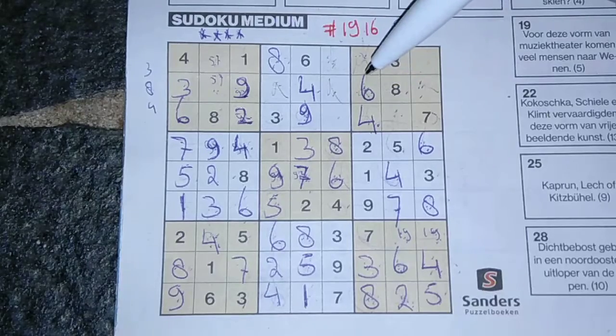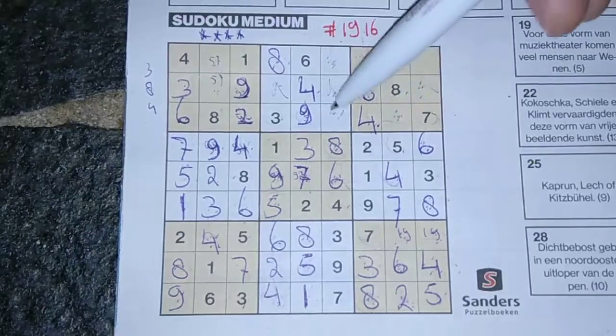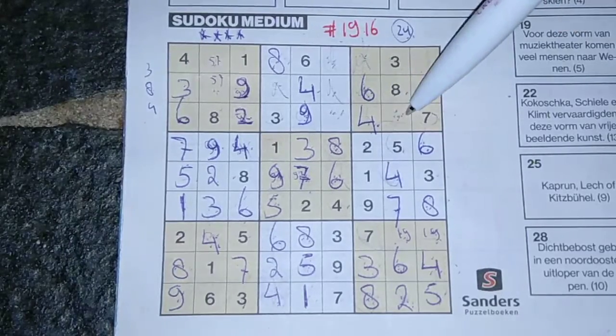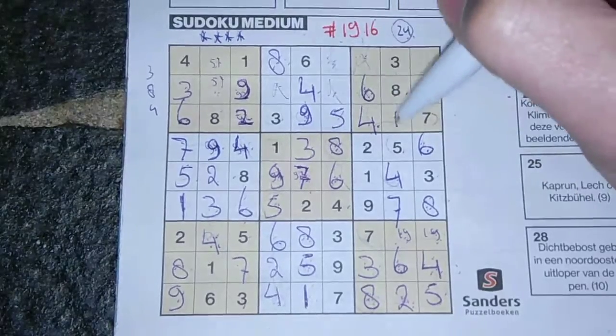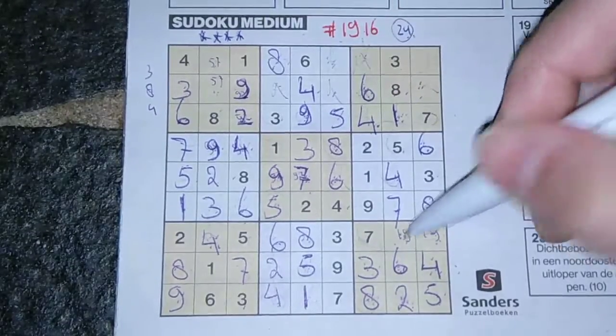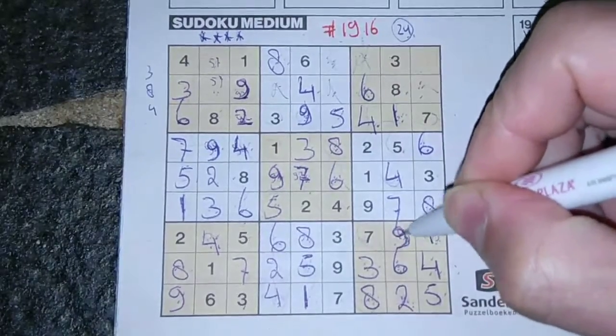Then 2 boxes left in the third row. Those 2 numbers are the 1 and the 5. We have a 5 here, no 5 there. 5 should be here, and the 1 goes there. Now we have a 1 here, so this cannot be a 1 anymore. This should be the 1, and this should be a 9.